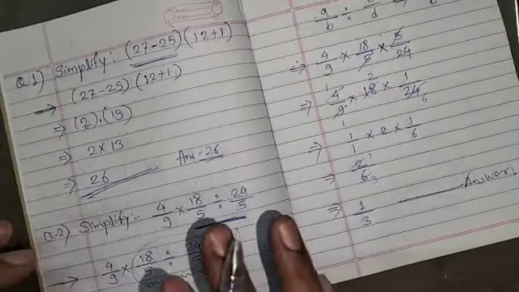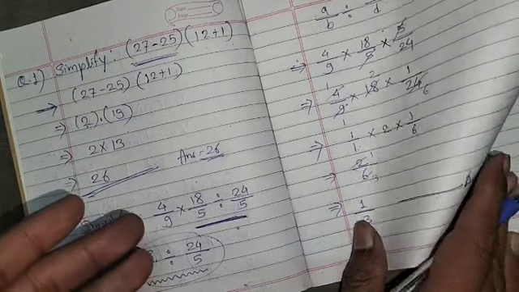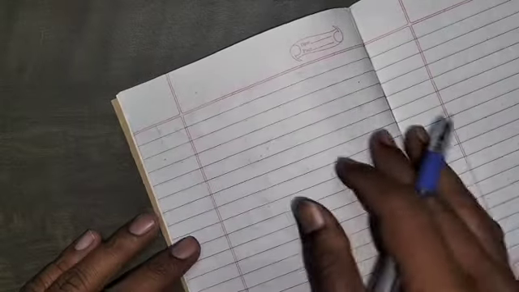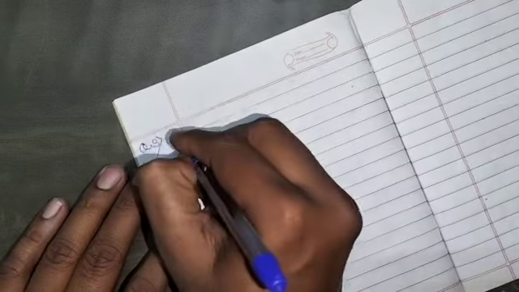At least try to solve these problems again and again, then you will realize what exactly I have done while solving this problem. Now one more, question number 3. Simplify.